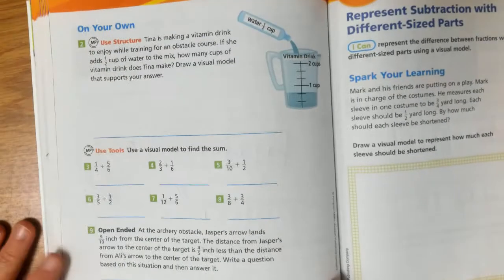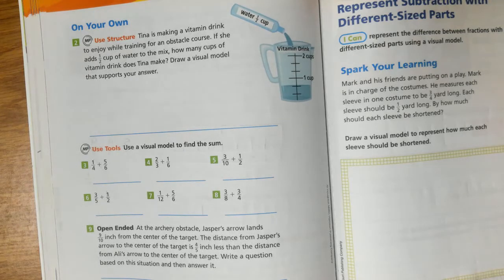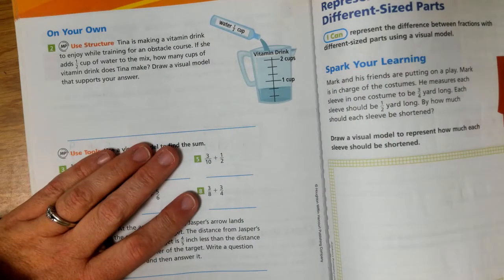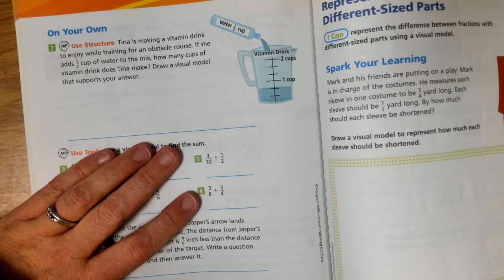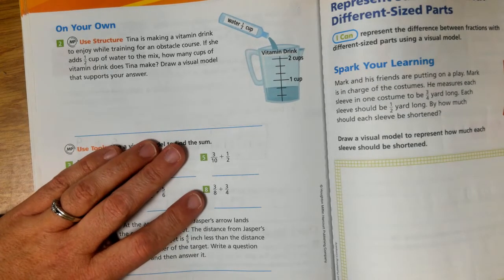All right, so we're at the on your own part. So if you want to, you can pause the video, do it independently, and then come back and check your answers, or stay right with me and then do the work with me. Okay. So Tina's making a vitamin drink to enjoy while training for an obstacle course. If she adds 1/2 cup of water to the mix, how many cups of vitamin drink does Tina make? Draw a visual model that supports your answer.